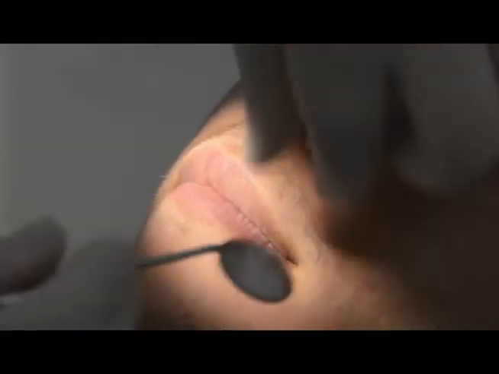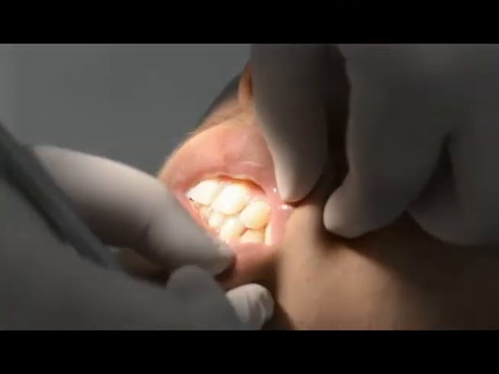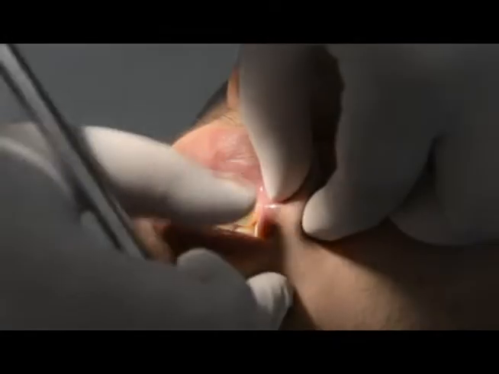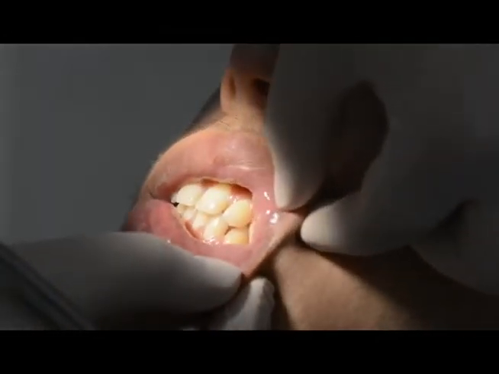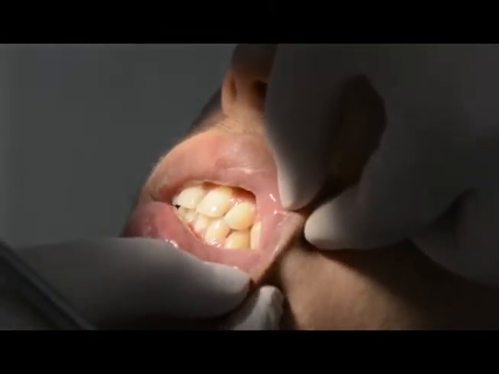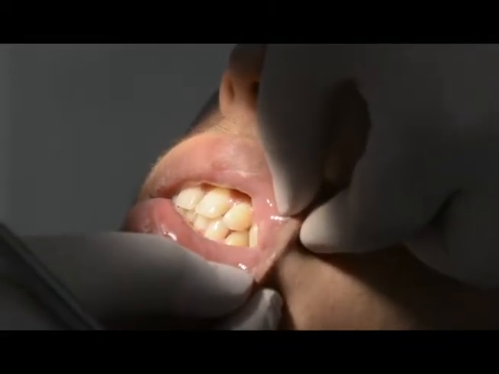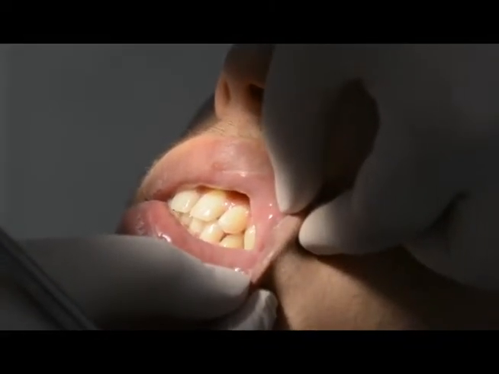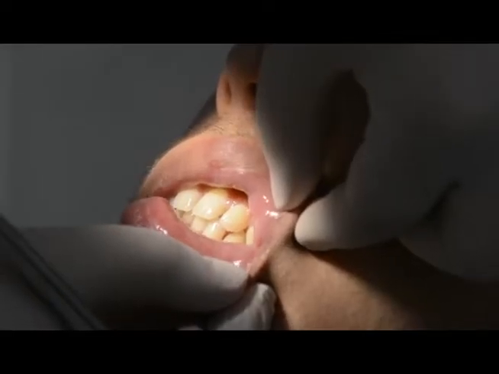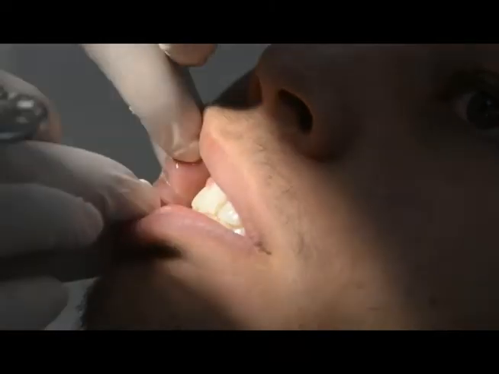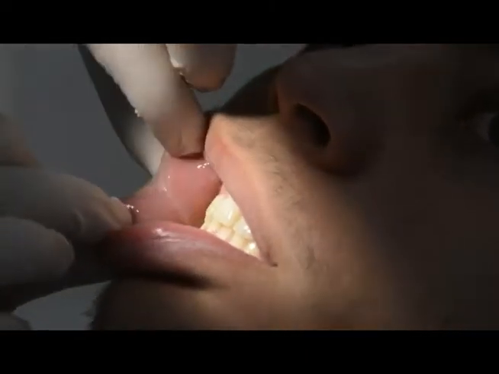Okay, now I look at the corners of the mouth, which is the junction of the upper lip and the lower lip, and I slightly evert. Here we see multiple pinpointed yellow dots. Okay, these are Fordyce granules, ectopic sebaceous glands. Okay, let me examine the other corner of the mouth.